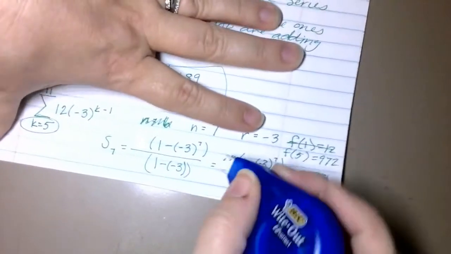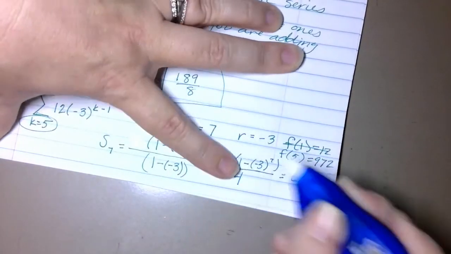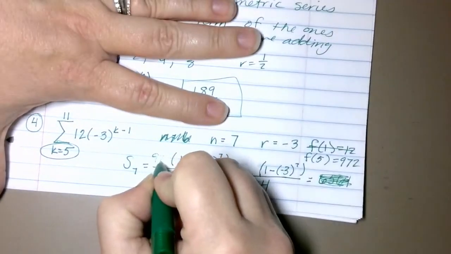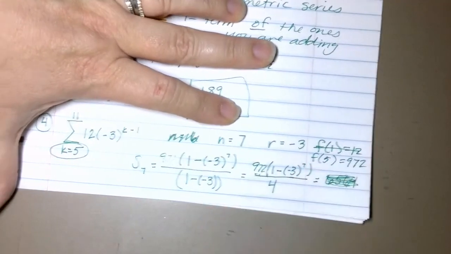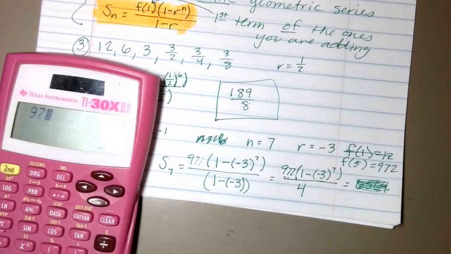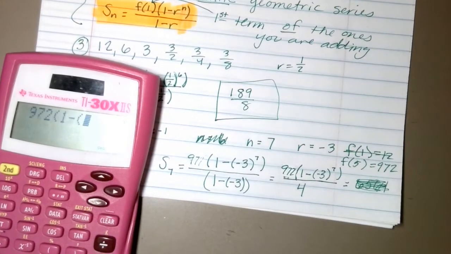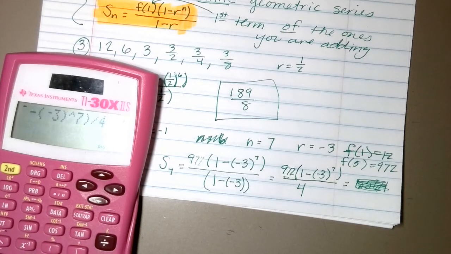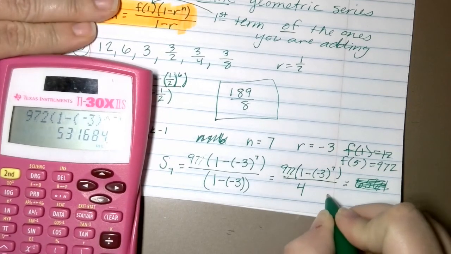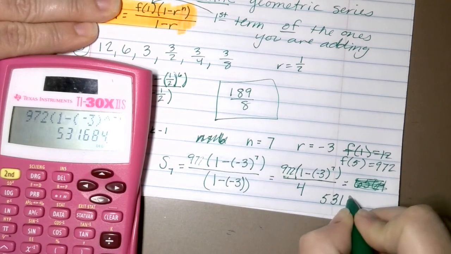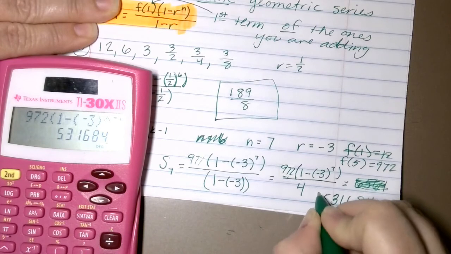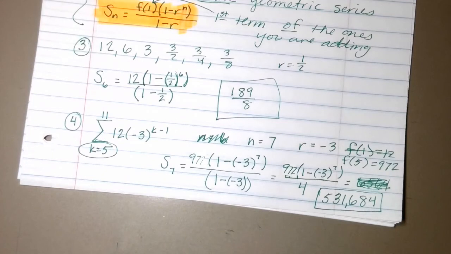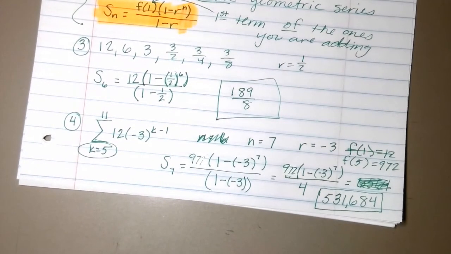Okay. So let's try this again, but instead of putting 12, so hopefully my mistake helps you if you make a similar mistake. That's where we learn the most is from our mistakes, right? And we put 972. And now let's see where our answer goes. Parentheses, 1 minus negative 3 to the 7th divided by 4. There we go. Much bigger number, isn't it? Because multiplying by 972 is a little different than multiplying by 12.